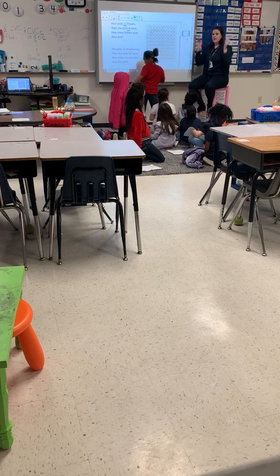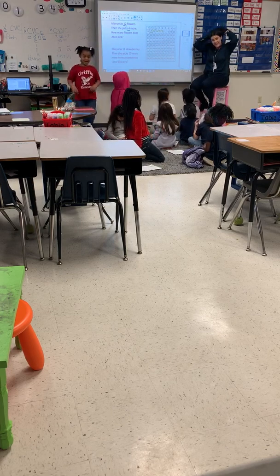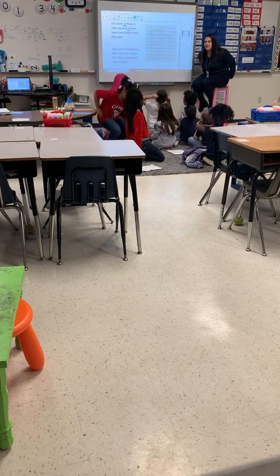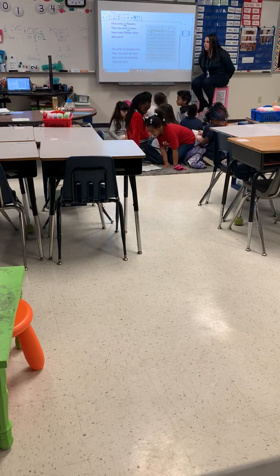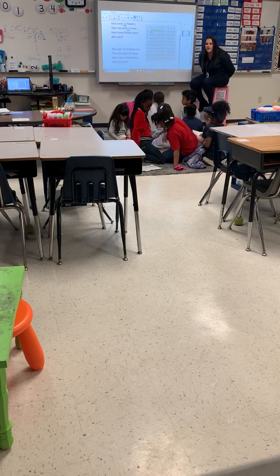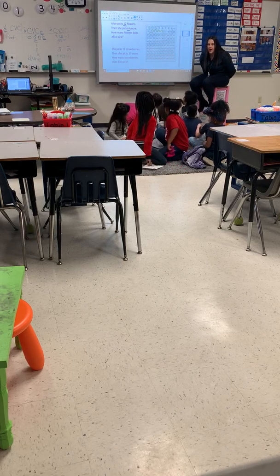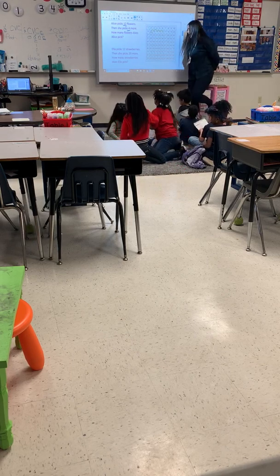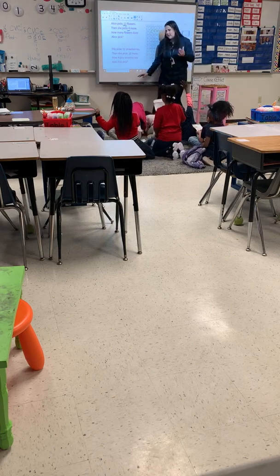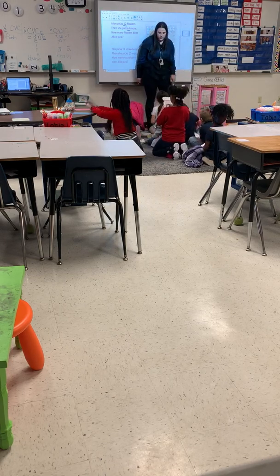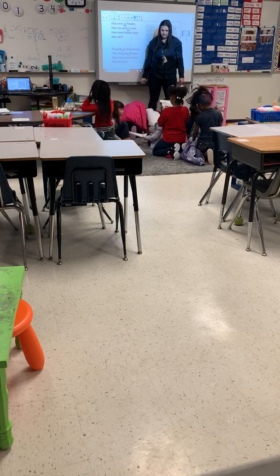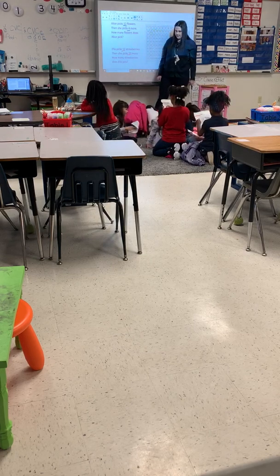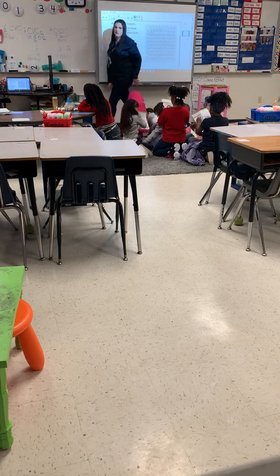Okie dokie. The next question is, Ella picks 12 strawberries. Then she picks 20 more. How many strawberries does Ella pick? Are you going to be adding tens or ones? Think about it. Work on the problem with your partner. 12 strawberries and then she picks 20 more.